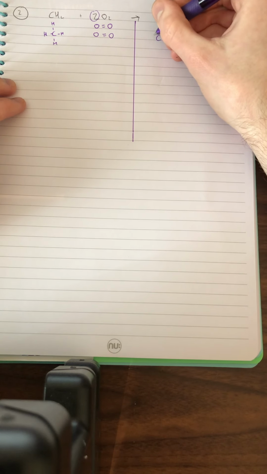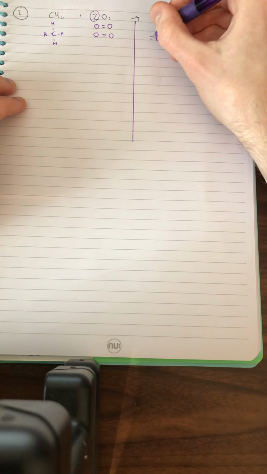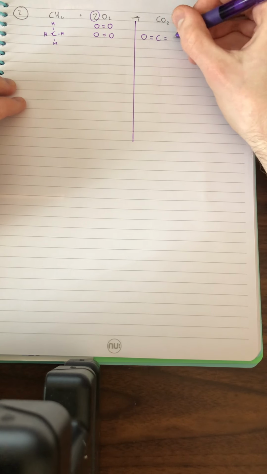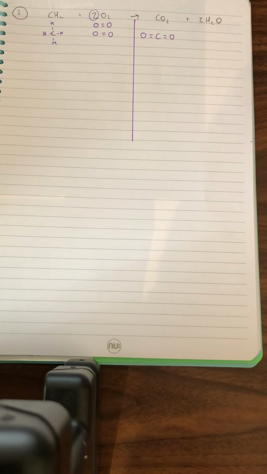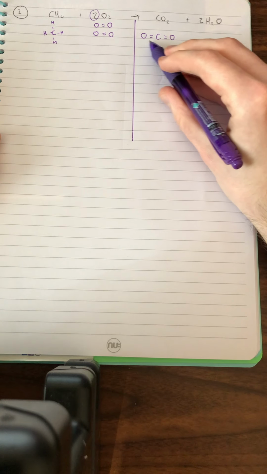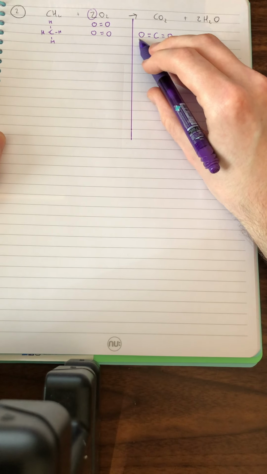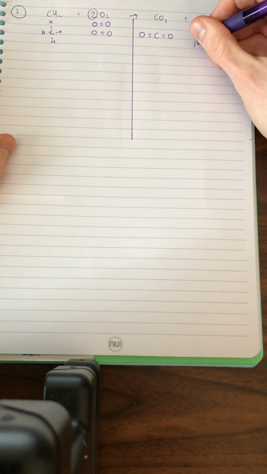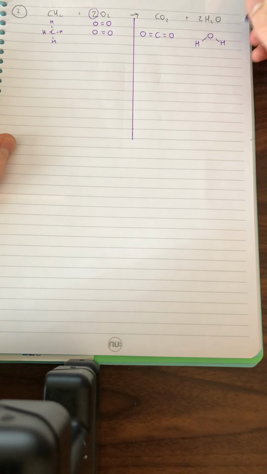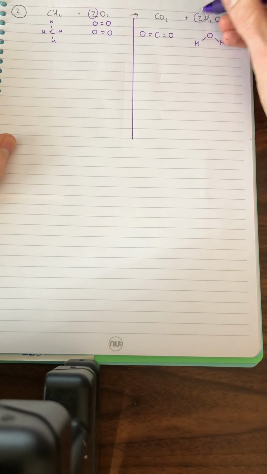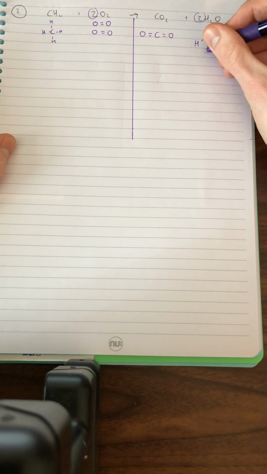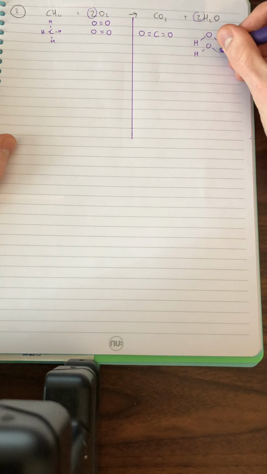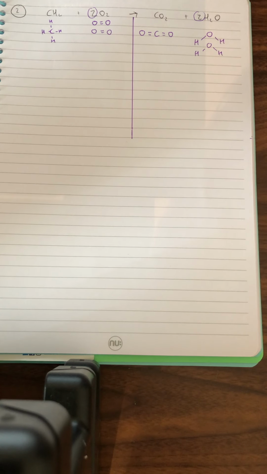Carbon dioxide, again, is another one that tricks a lot of people. Carbon dioxide actually looks like that, and we did that at National 5. It's a linear molecule like that. And water is angular, and it looks like this. And remember, we've got 2 of them, so we need to draw 2 of them. It's important that you draw these right, because if you don't, you're going to mess up.